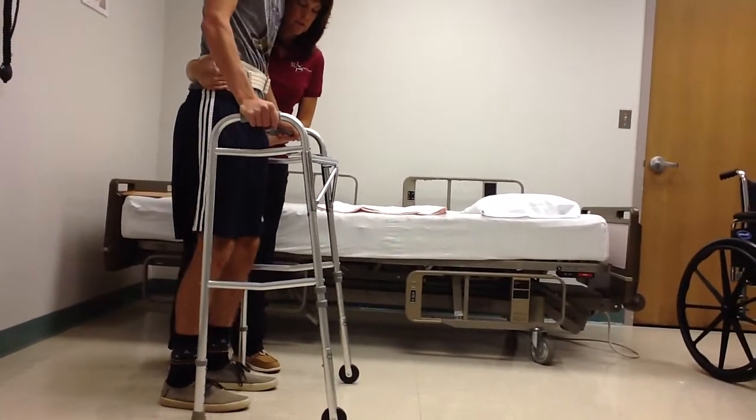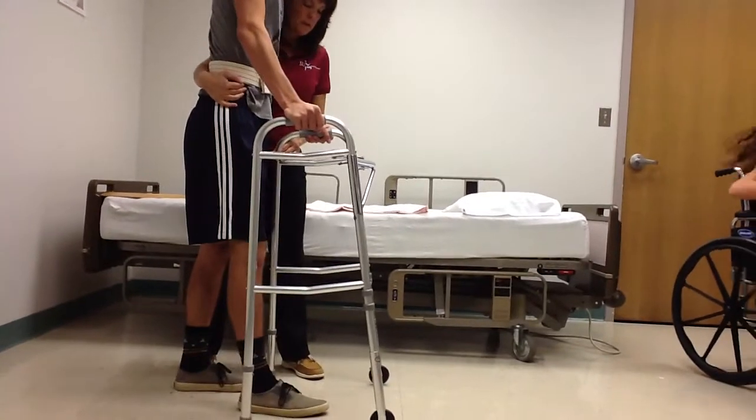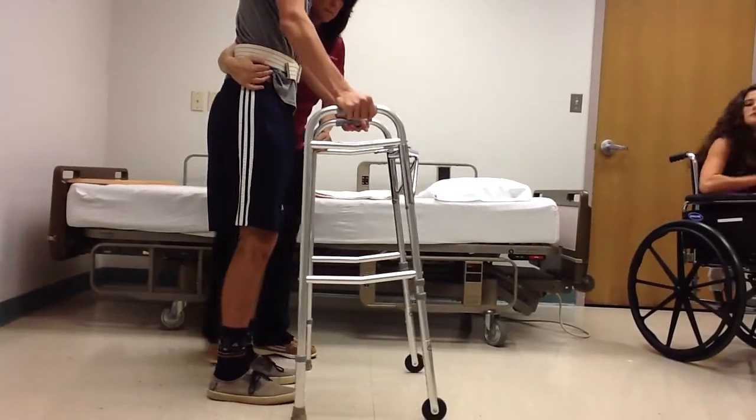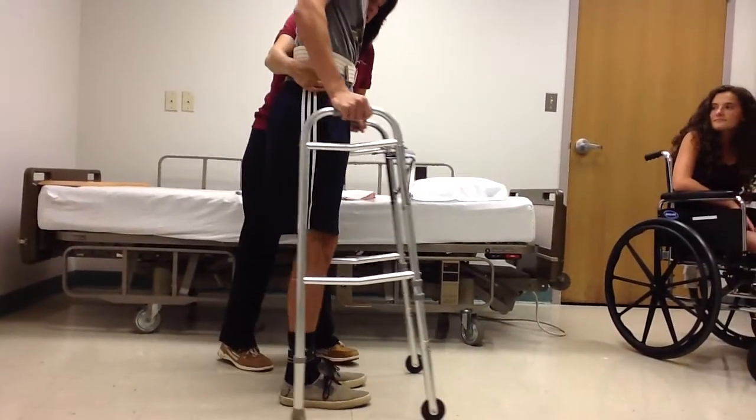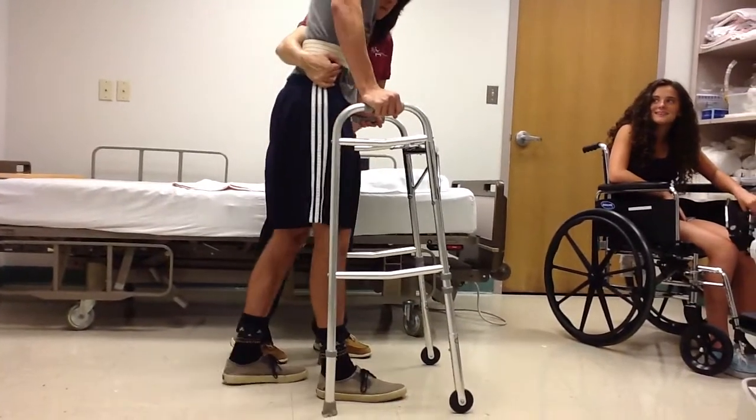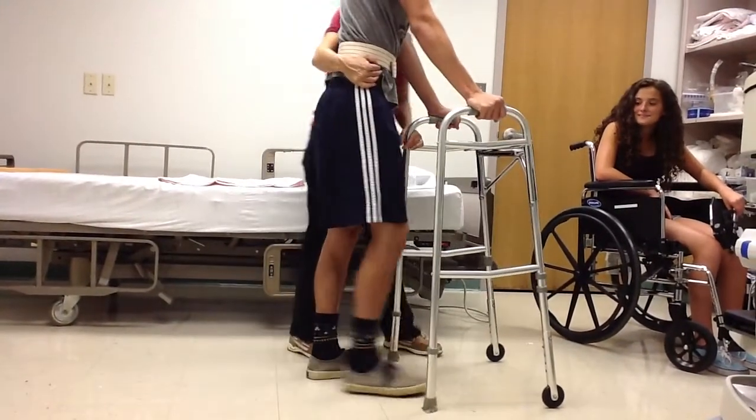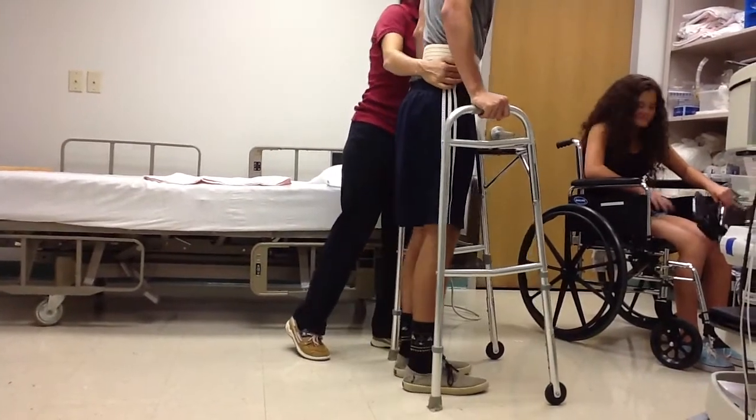Some patients with min assist may need assist just for balance. Some patients may need a little assistance with the walker itself. Note here the patient is placing less weight on the right lower extremity, as instructed by the physician.